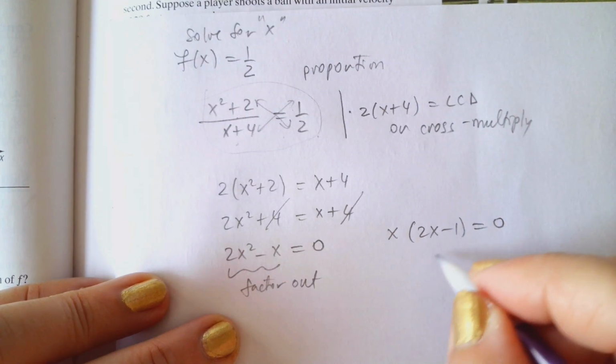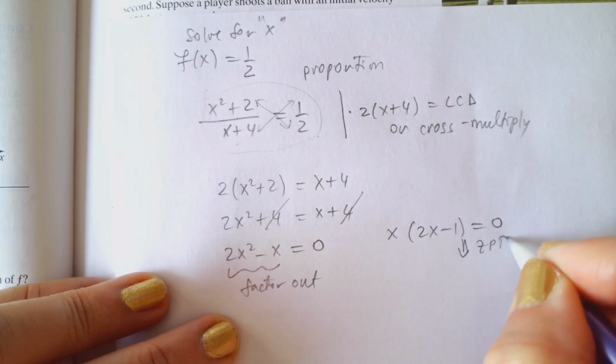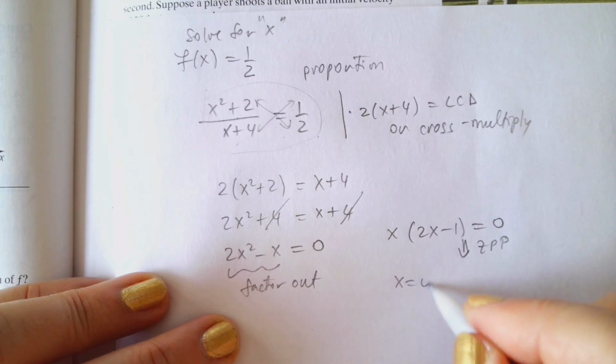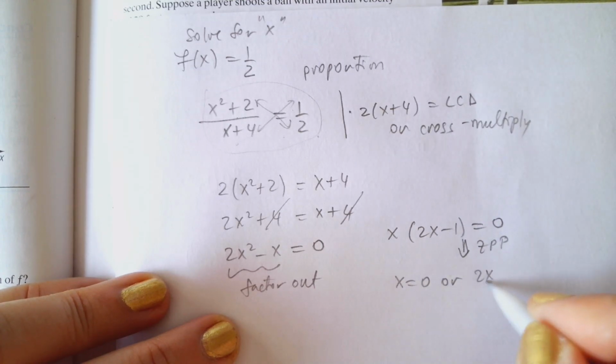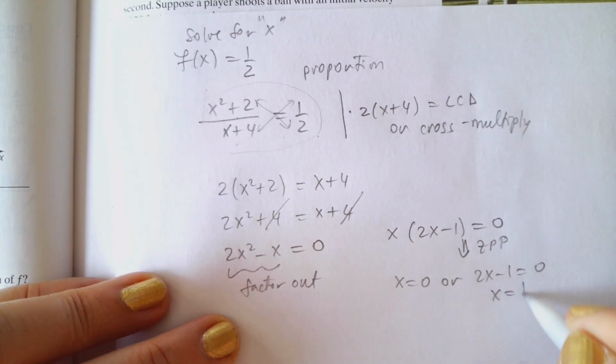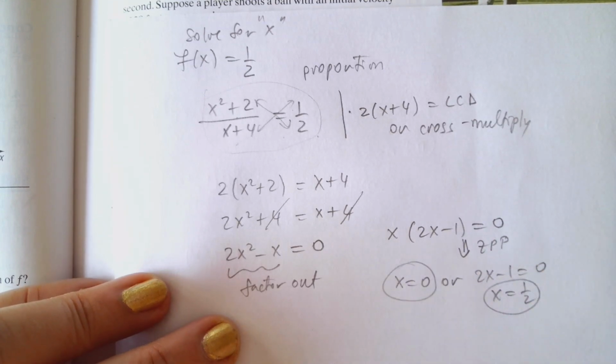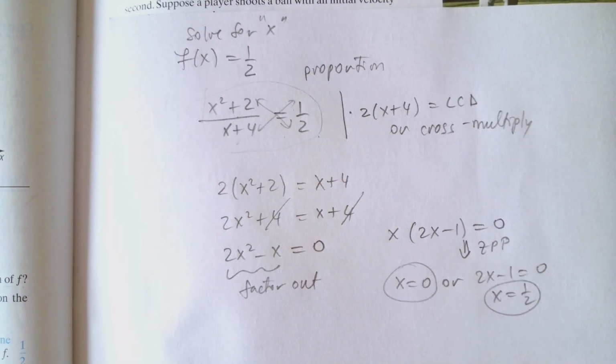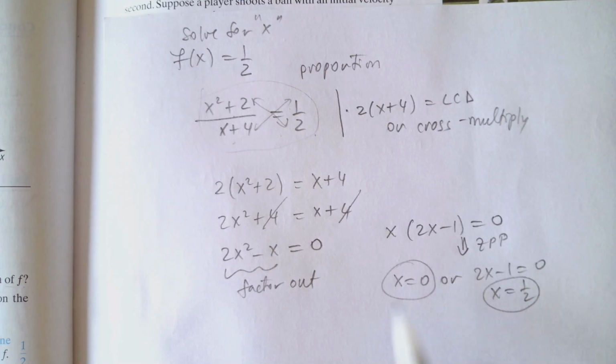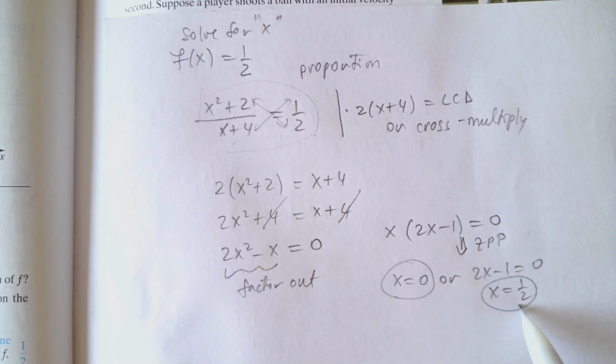Now, according to the zero factor property, I have either x equals 0 or 2x minus 1 equals 0, which means x equals 1/2. So we got the solutions for this one. The question was, for what x does f of x equal 1/2? We find that for x equals 0 and x equals 1/2, f of x equals 1/2 as well.